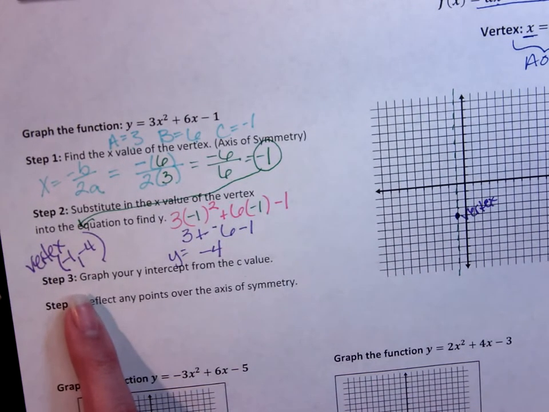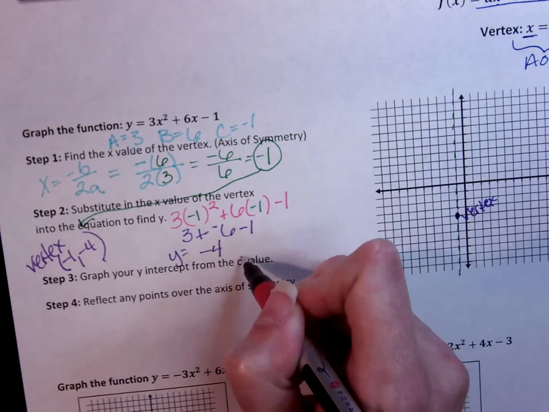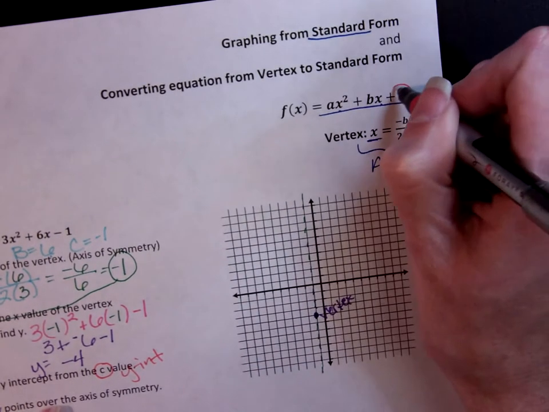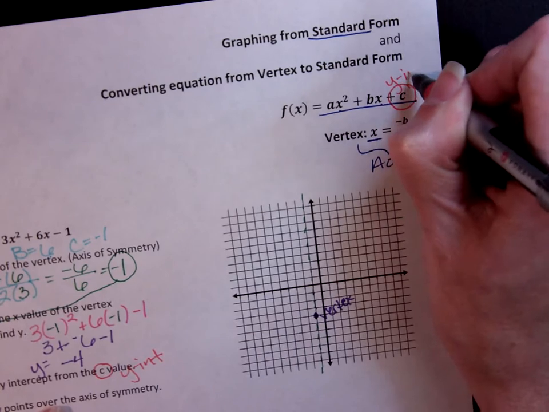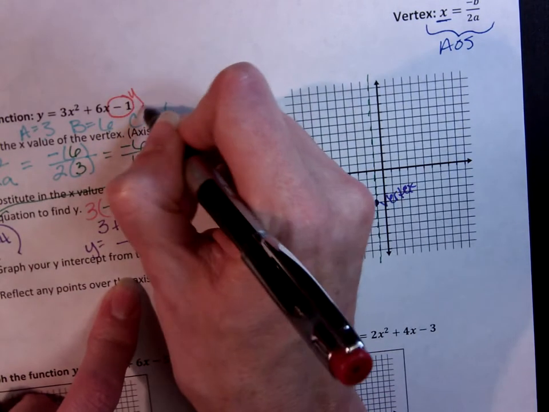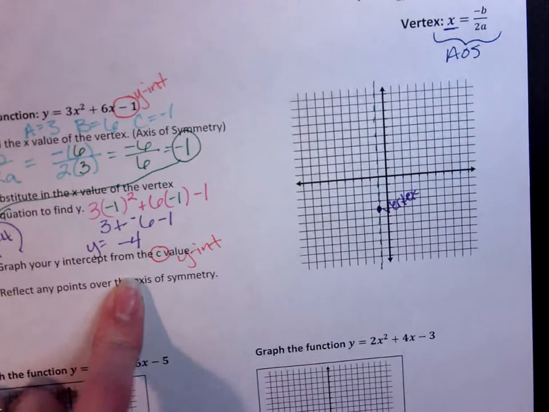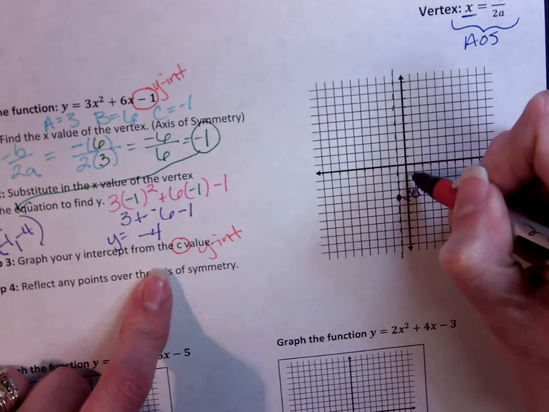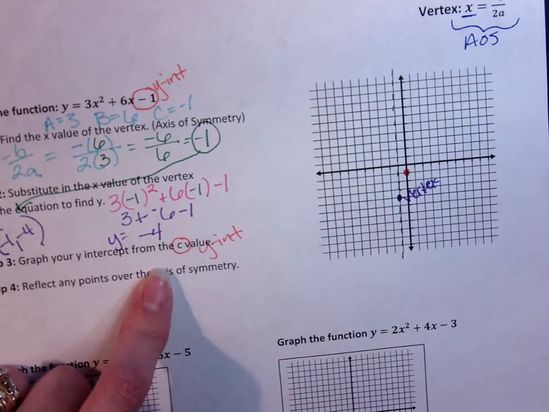The other nice thing about standard form is it gives me the y-intercept right off the bat. The c value is always the y-intercept. We could come back and just write it in right here, y-intercept, because when I look at my original formula, negative 1 is the y-intercept. A lot of you noticed this when we were graphing that very first day. On the y-axis, negative 1, there's my y-intercept.